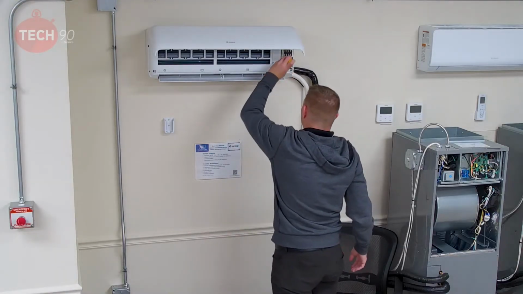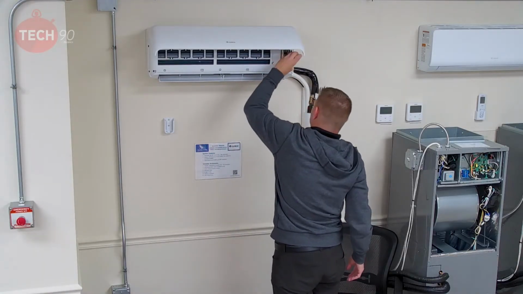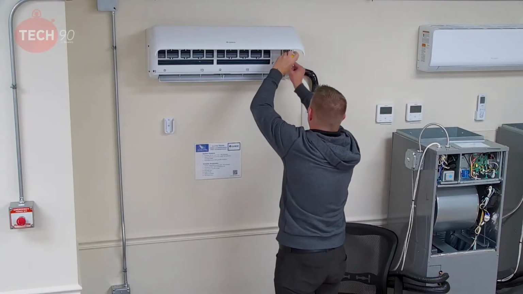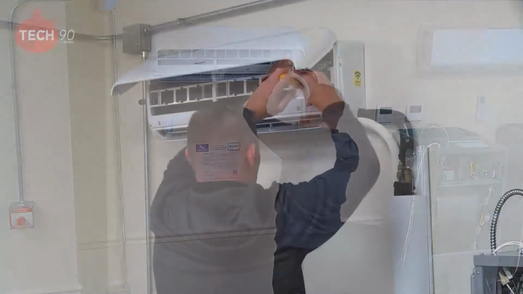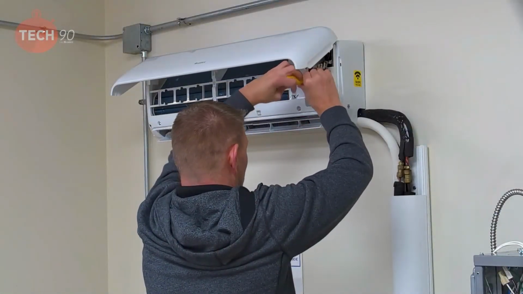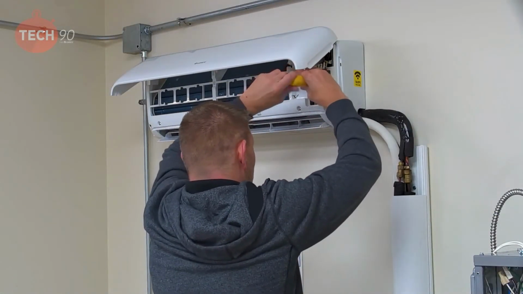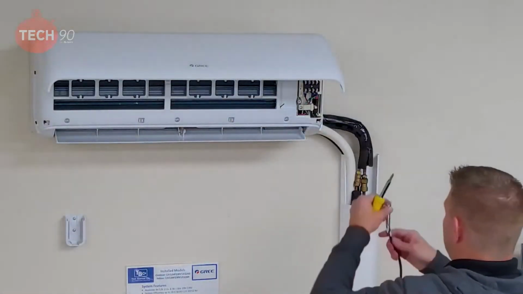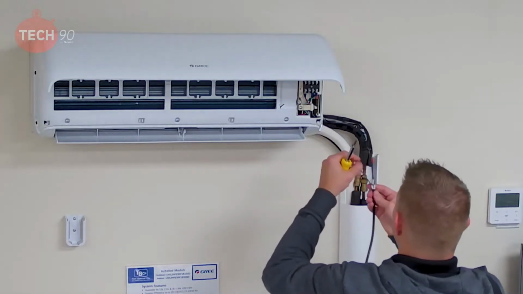Power is off. What we're going to do is disconnect number 2 from the outdoor unit here. Then we're going to hook up all 3 connections to the indoor. Again, they're labeled 1, 2, and 3, just like the outdoor. So you hook up 1 to 1, 2 to 2, and 3 to 3.